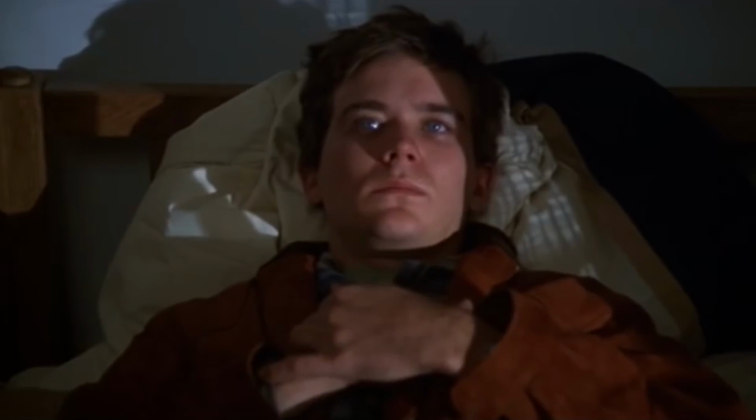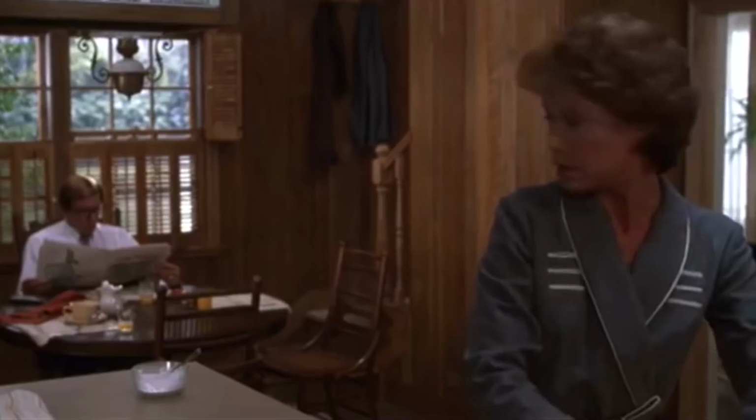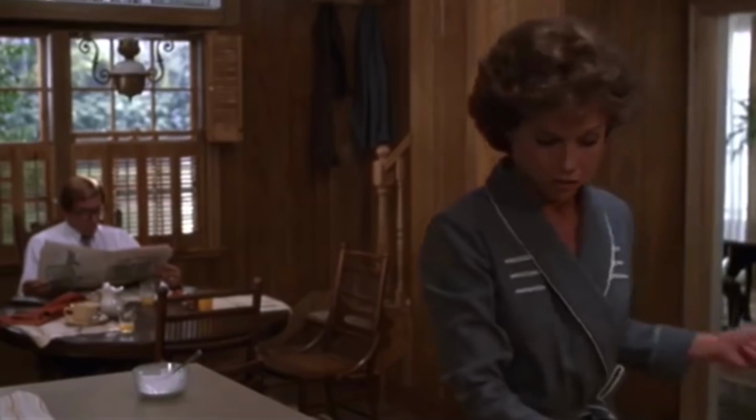In this scene from Ordinary People, Conrad is dealing with survivor's guilt after an attempted suicide. His father wants to connect with him, while his mother is more concerned about constructing the kind of perfect family life she thinks she should have.